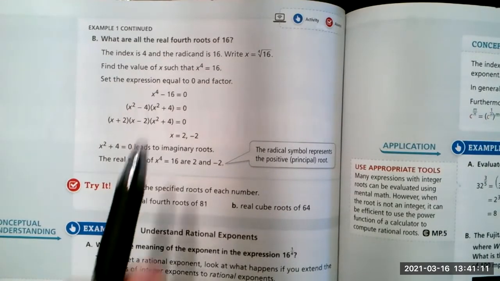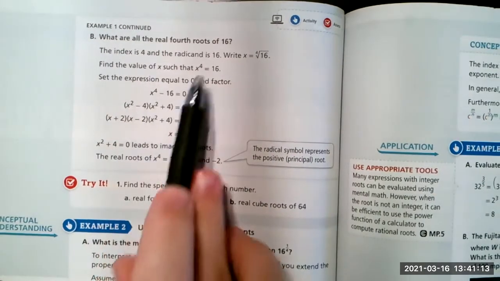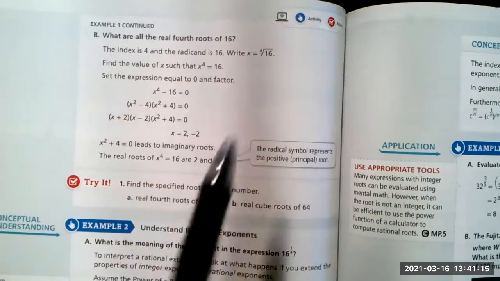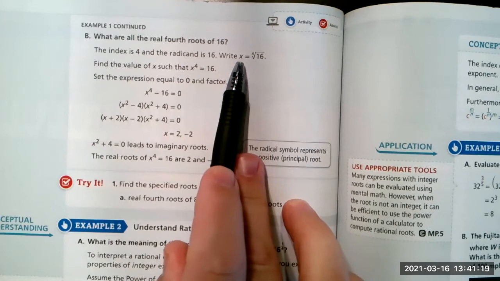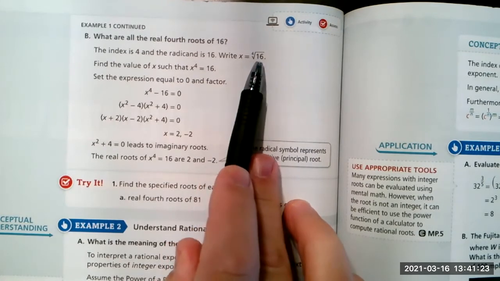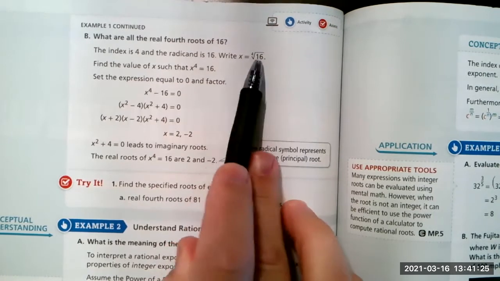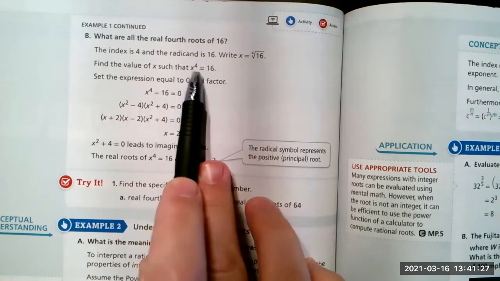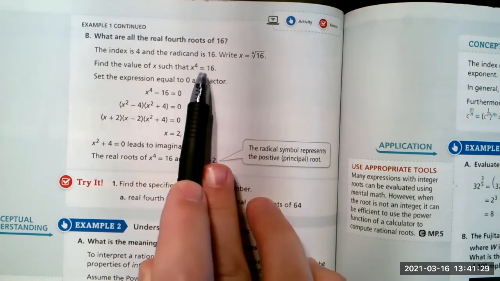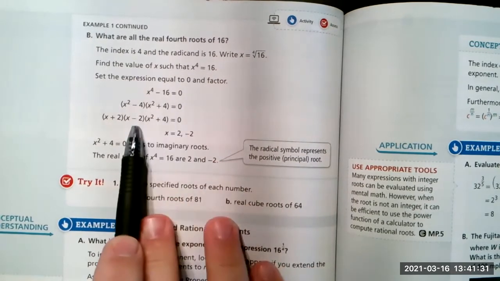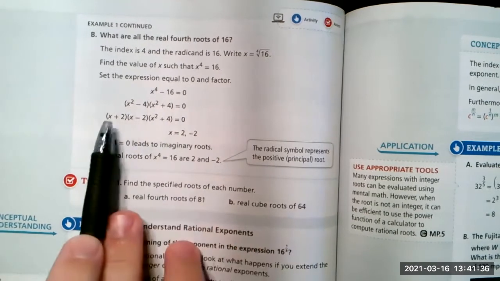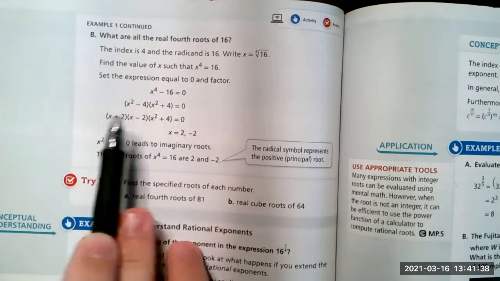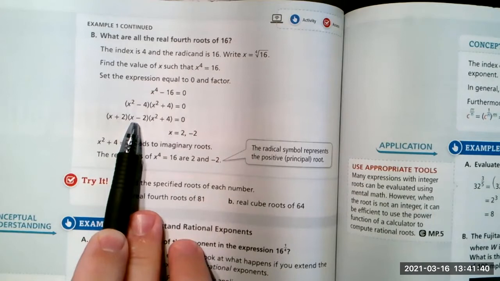You could see you have x to the fourth minus 16 equals 0. They just took this equation. Well, let's start off right here. They took the equation. What values of x will be my answer when I take the fourth root of 16? So I raise both sides to the fourth power. I get x to the fourth equals 16. I set the equation equal to 0 and factor, and then I get x equals positive and negative 2. Negative 2 from the first factor, positive 2 from the second factor.